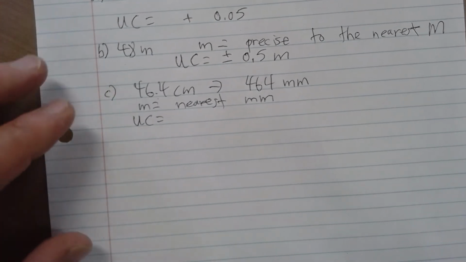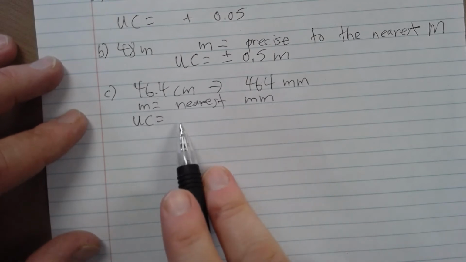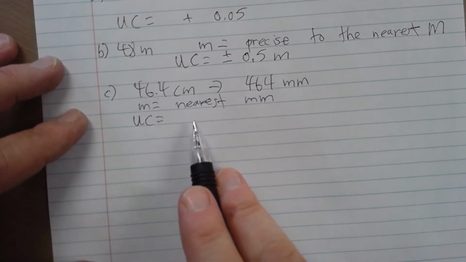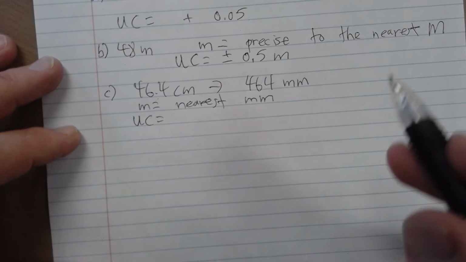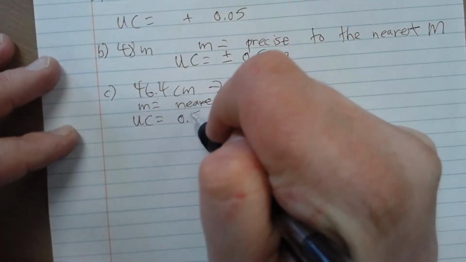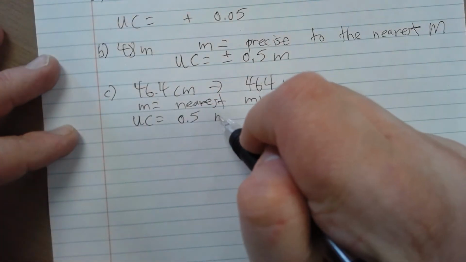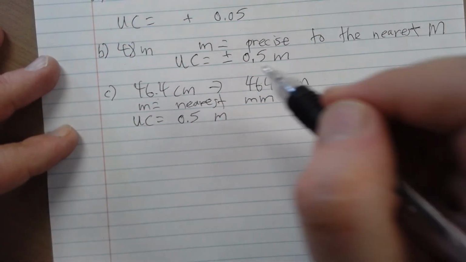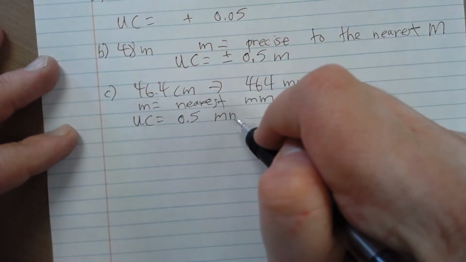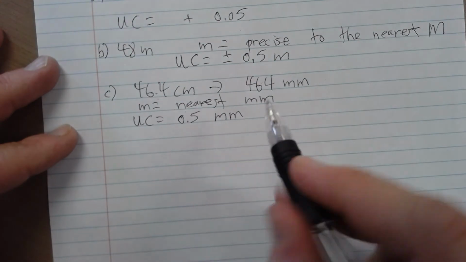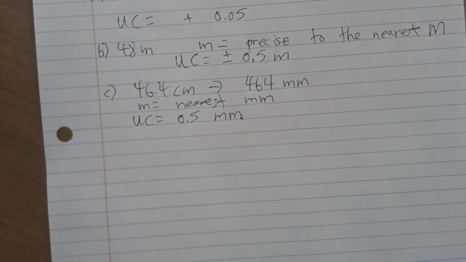So your measurement is to the nearest millimeter in this case, and the uncertainty then is the nearest 0.5 of a millimeter. You're dealing with a whole millimeter, not a decimal of a millimeter, so 0.5 millimeters.